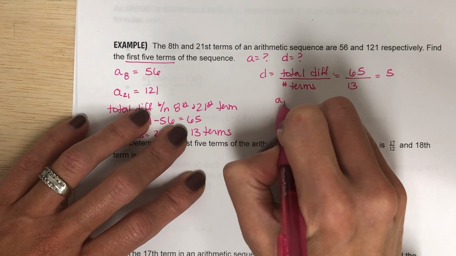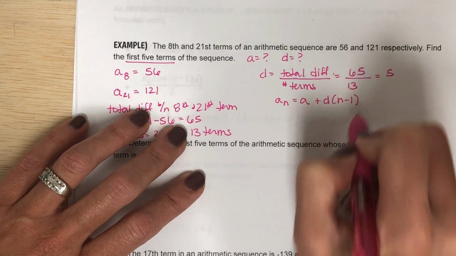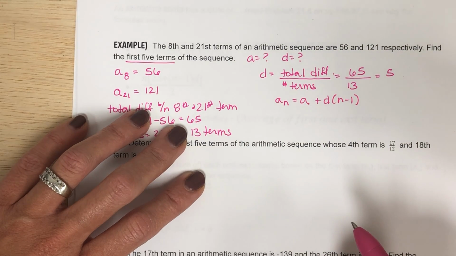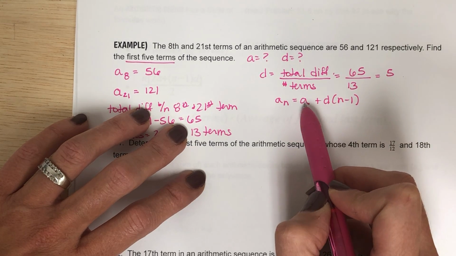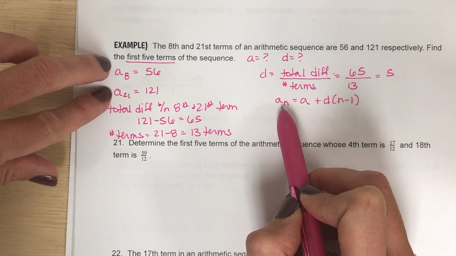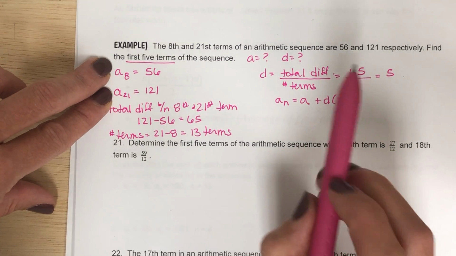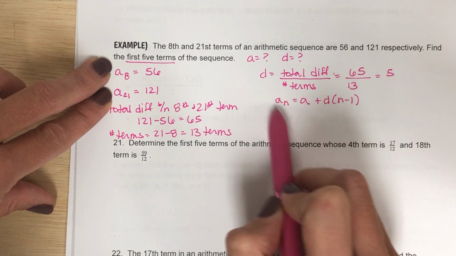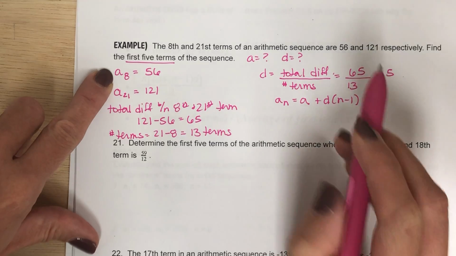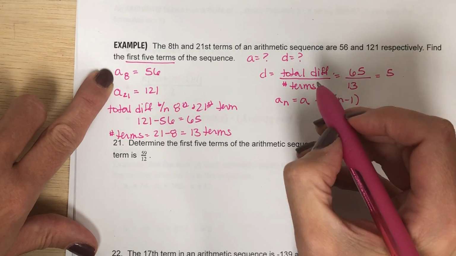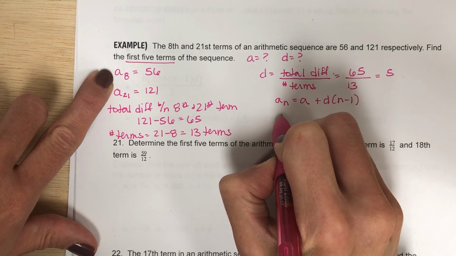So I'm going to write out my general formula. There it is in general. Now I'm going to plug in what I know. I know d is 5. I don't know a1, but I do have two terms that I know. I know the 8th term, and I know the 21st term that I could plug in for n and a_n. I'm going to use this one because it's smaller numbers, and I like smaller numbers. So I'm going to say my 8th term is 56.